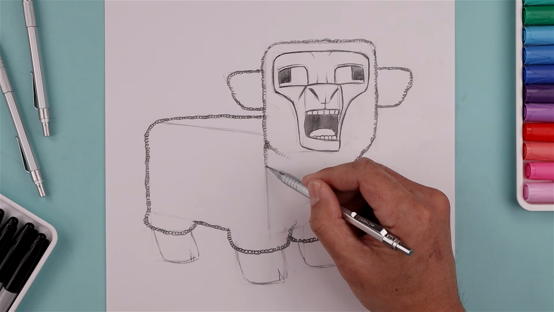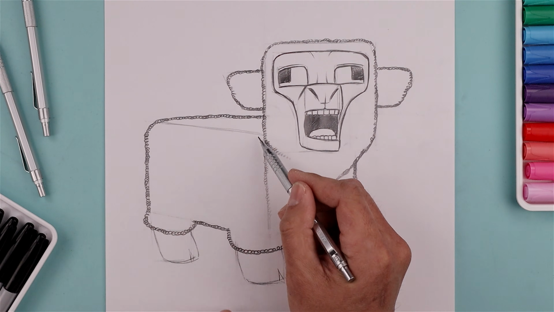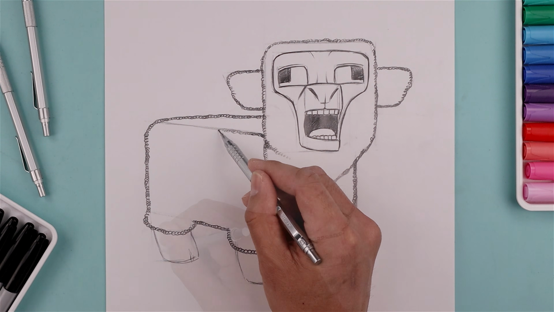I'm just going to enhance that seam in the center and then blend that down. Also the seam across the top, so going darker along the inside by the head and then fading that out.